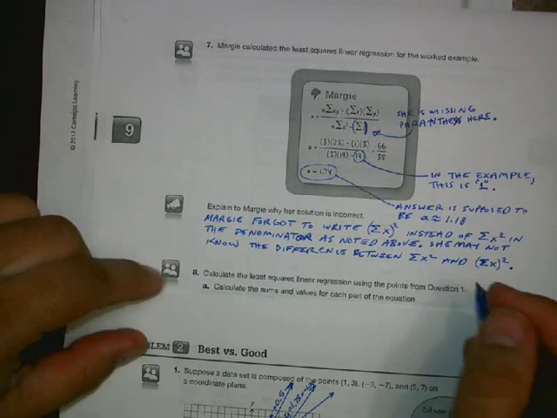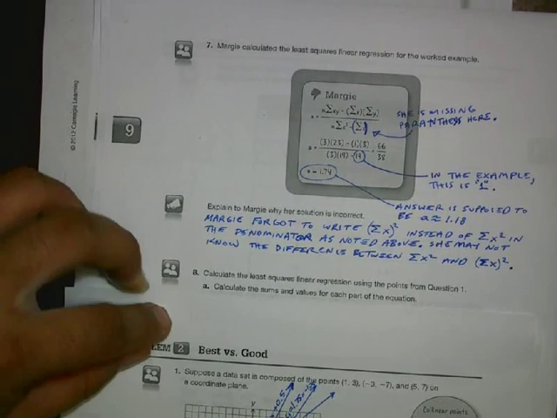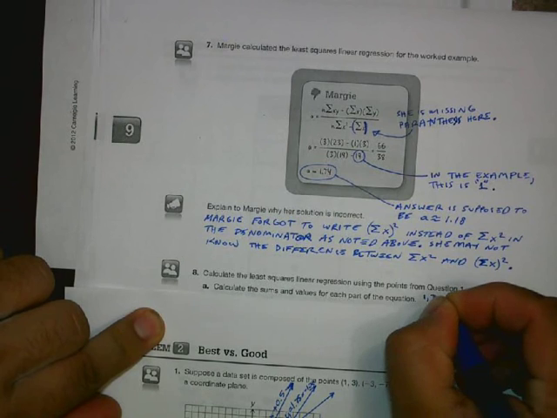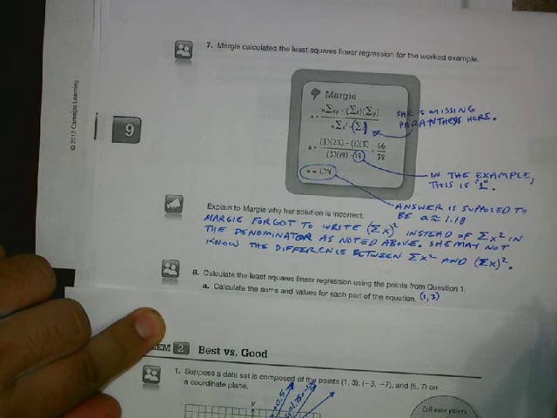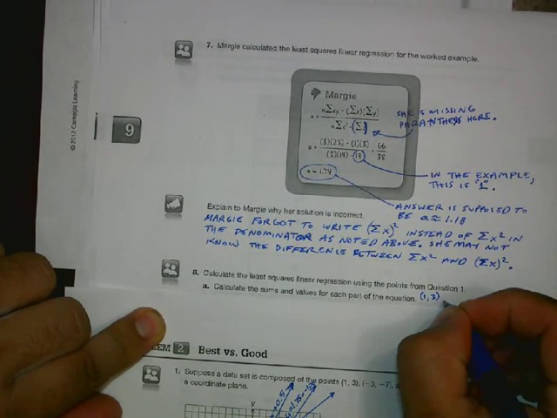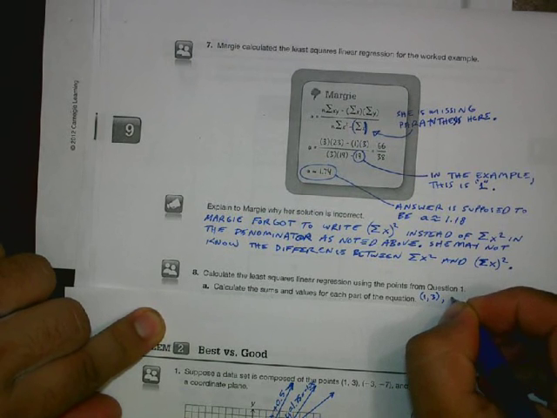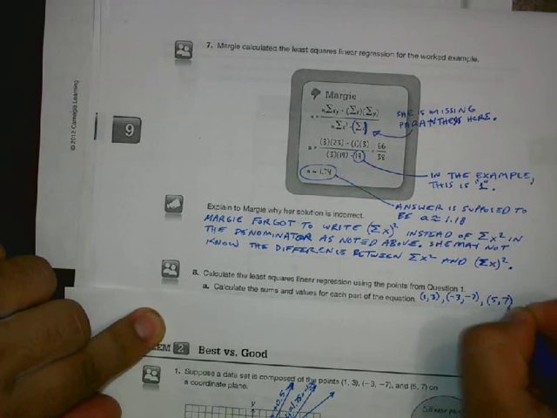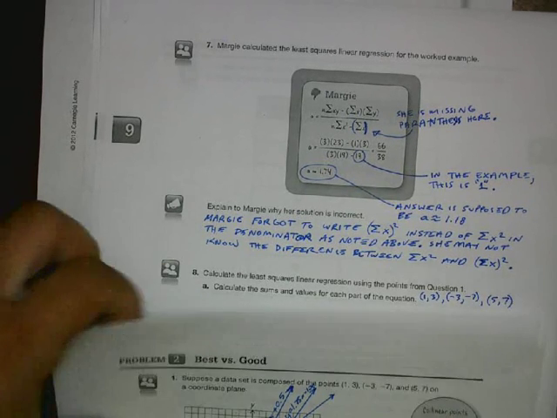Calculate the sums and values for each part of the equation. We need the points first. 1, 3. And then we also need -3, -7. And then we need 5, 7. Those were the 3 points.